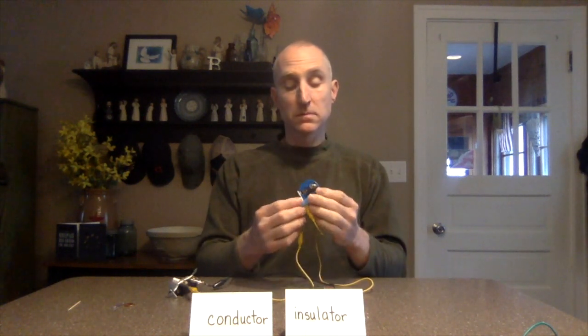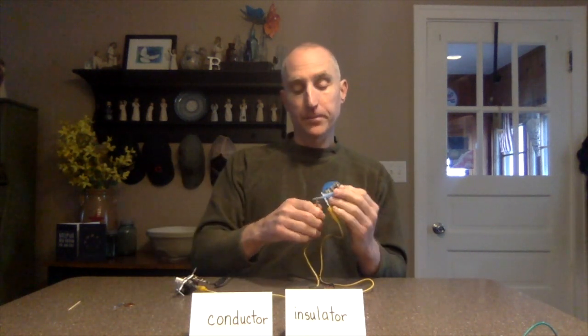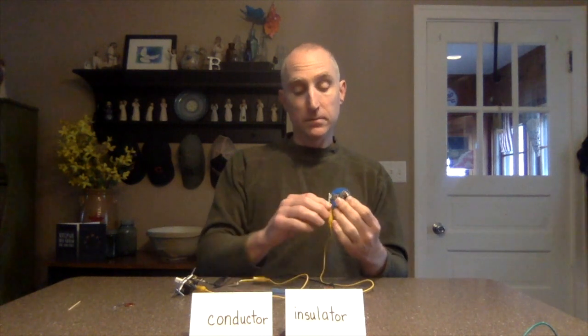And then let's do the plastic cap, pen cap. All right, make a prediction. It is an insulator. All right, so I'll put that with the insulators.